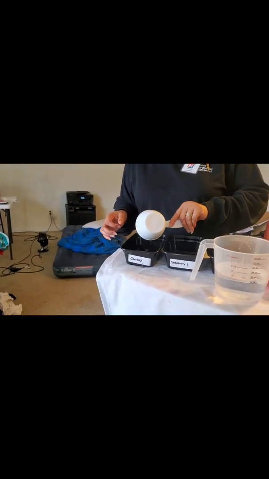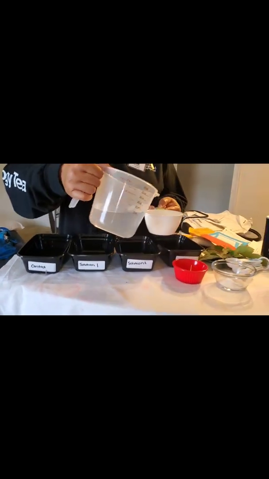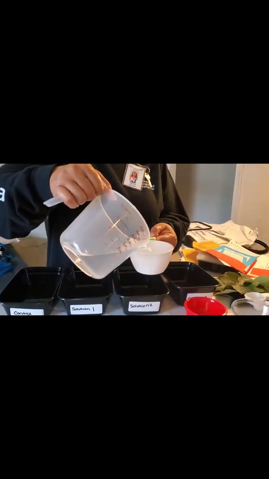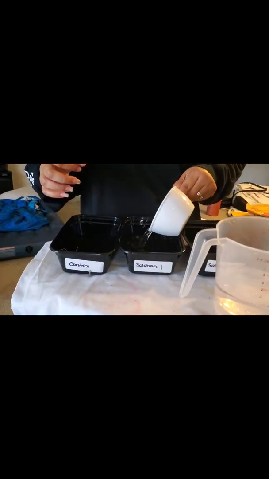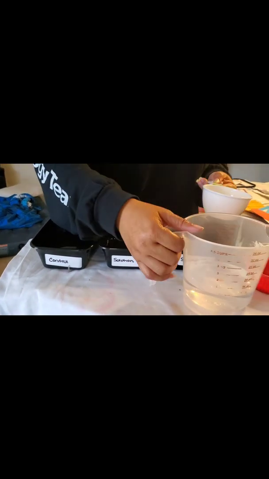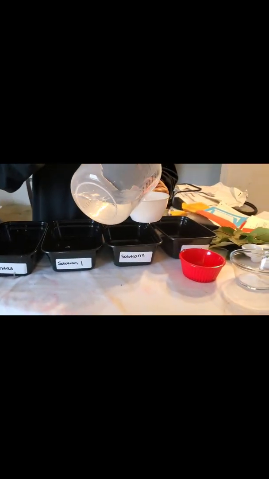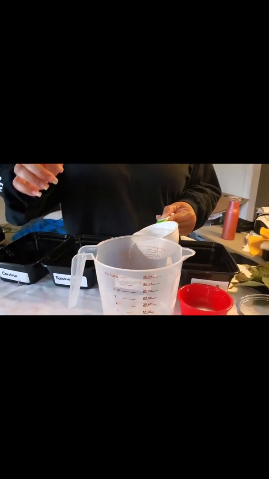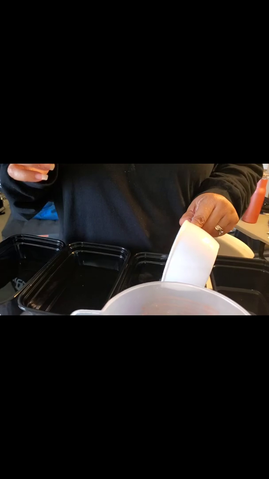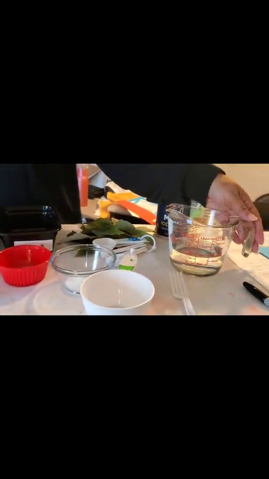Then I'm going to pour a cup of water into solution 1 and a cup of water into solution 2. And then into the bin labeled solution 3, I'm going to pour my vinegar.